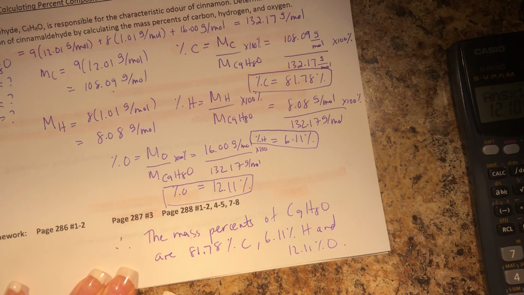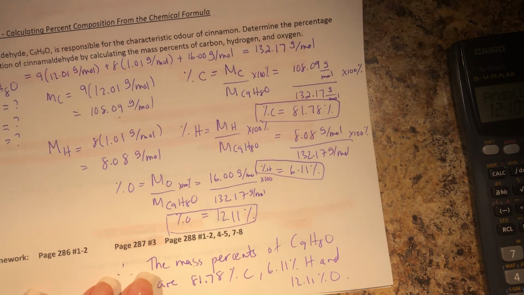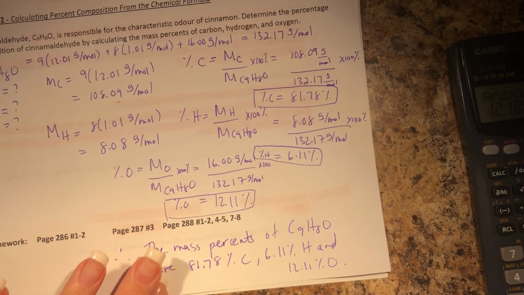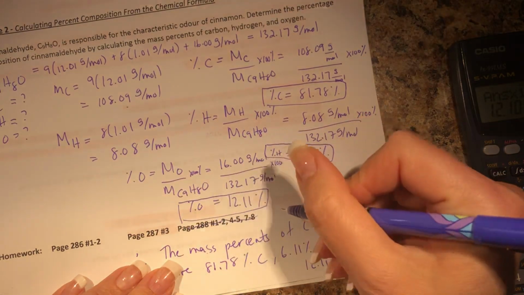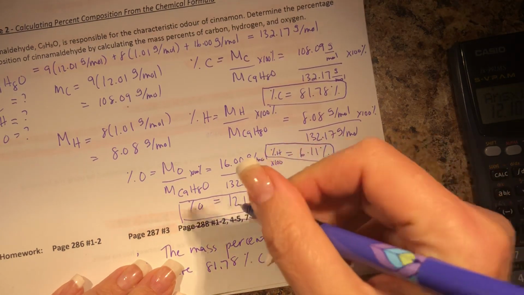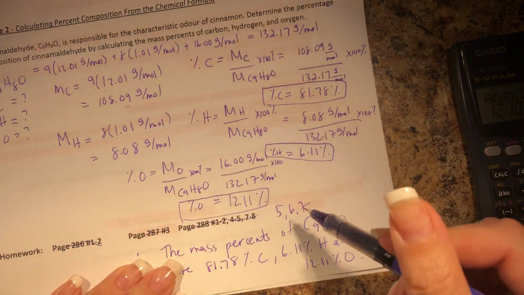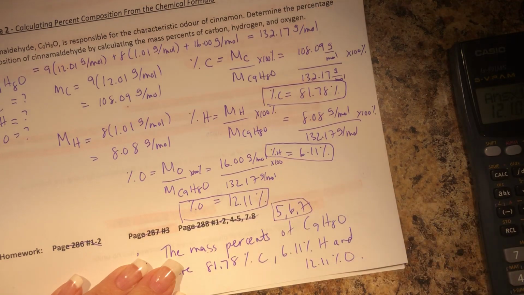Okay, so that's two methods to find percent composition. So now it's time for you to practice, and instead of all the questions that are on the bottom of this page, I'm going to instead ask you to do, and you can do as many as you like for practice, 5, 6, 7 on page 288 is probably enough. Do as many as you like. You have the answers. 5, 6, 7. Okay. Do those 3.